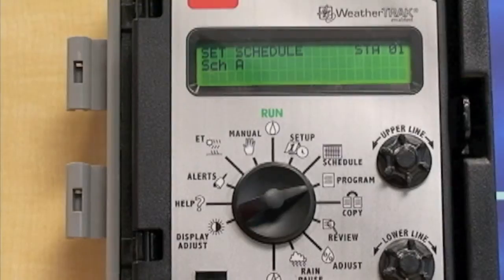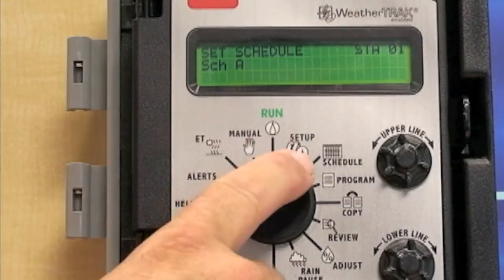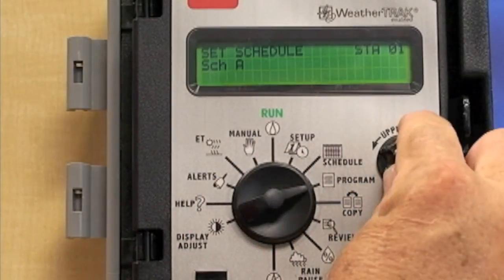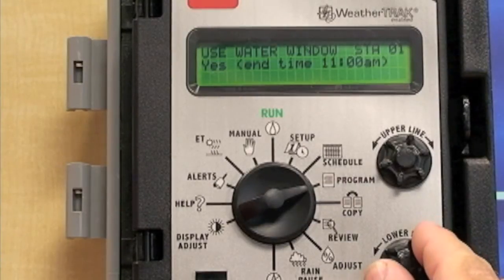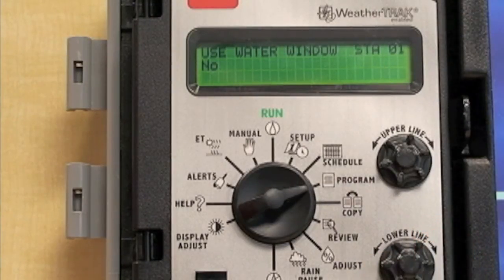If you want to have specific scheduling opportunities for one valve versus another, you can do so. Odd, maybe on one set of valves, even on another. In this case, we're going to select schedule A, and we're going to turn the upper line to the right. This feature, known as Use Water Window, is used for areas that have water restrictions. If you don't have water restrictions in your area, you may choose to use the lower line and select No.